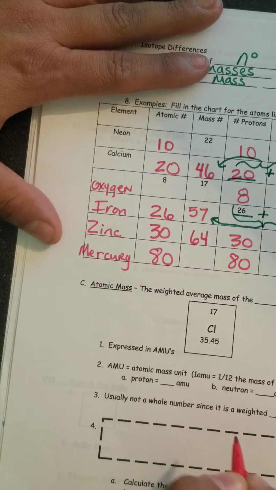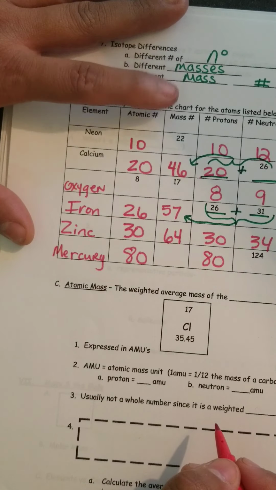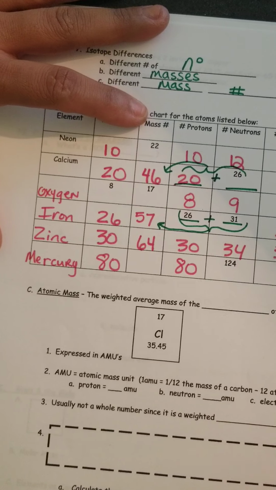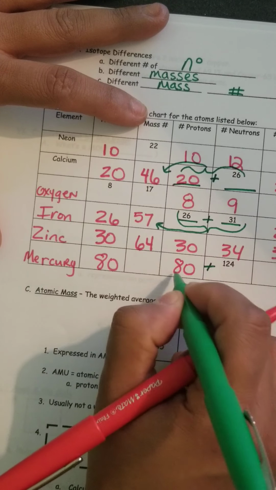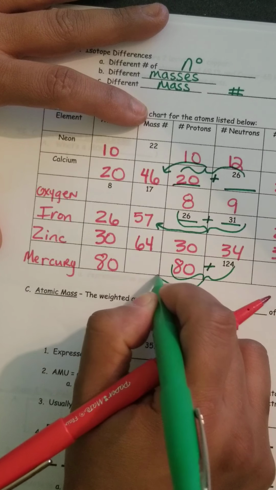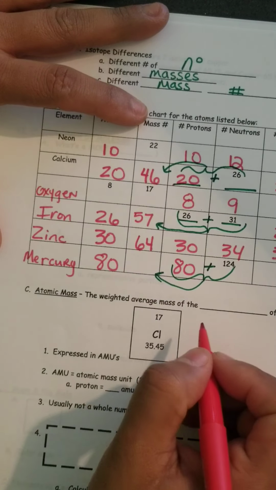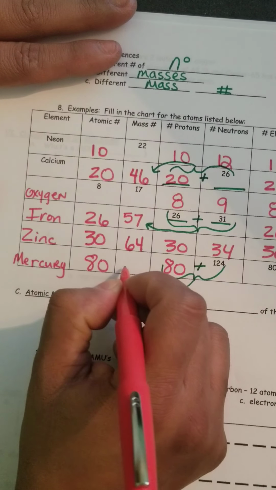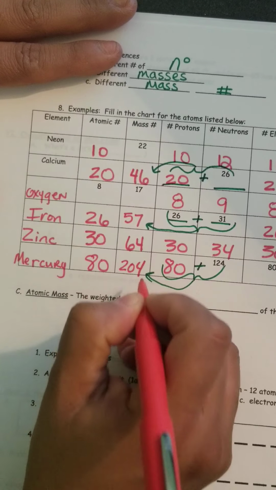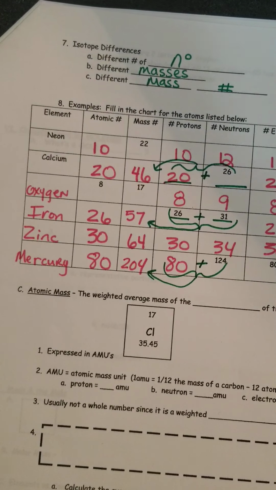M-E-R-C-U-R-Y, mercury. Now, what is the mass number? Remember, we've done this quite a few times. The proton number plus the neutron number equals the mass number. So in this case, 80 plus 124, double check me, I think that is 204. Okay, so we filled in the chart.